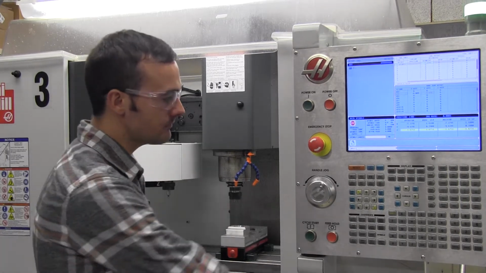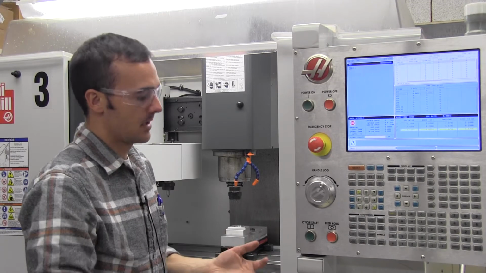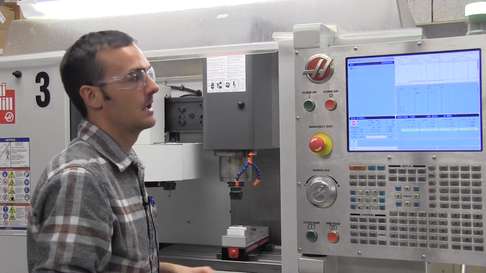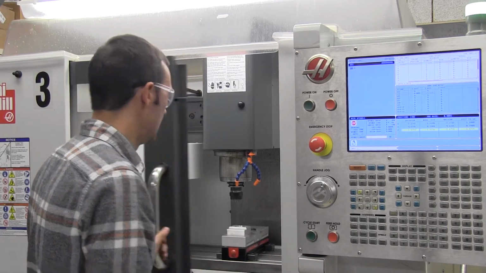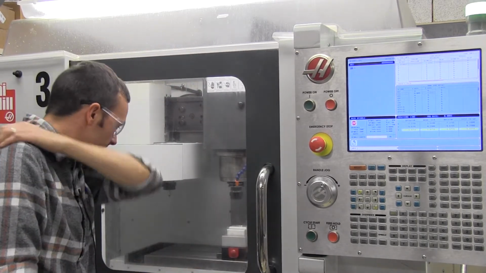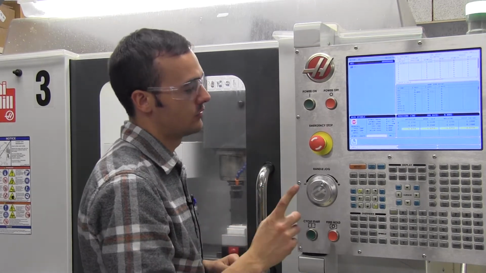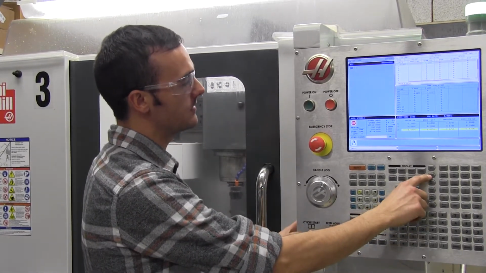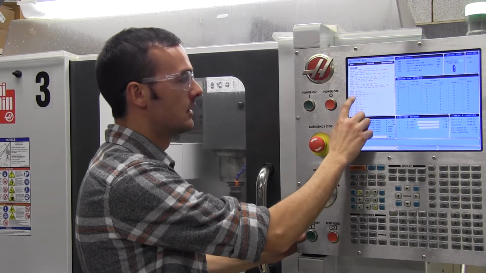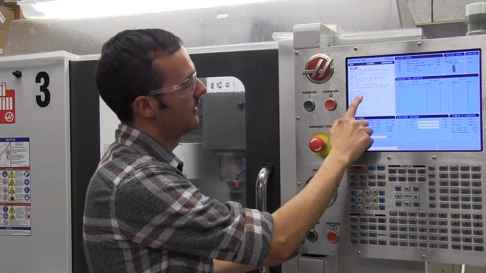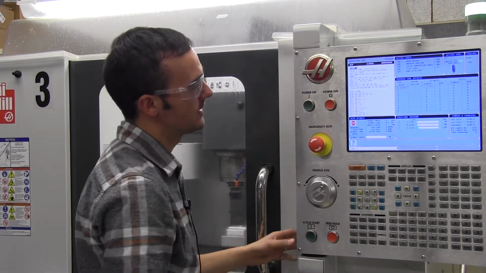So, all right, now I've got my tool offset set, my work offset set. Now I'm ready to run the program. The program only calls out for one tool, which is tool number 1. So if I press memory, we can see in our program tool number 1, it's going to call out G54, and call out the height offset register number 1, which is what we just set.